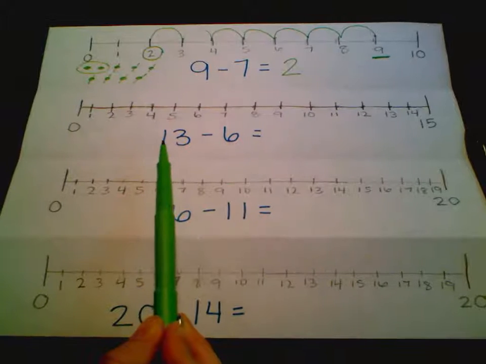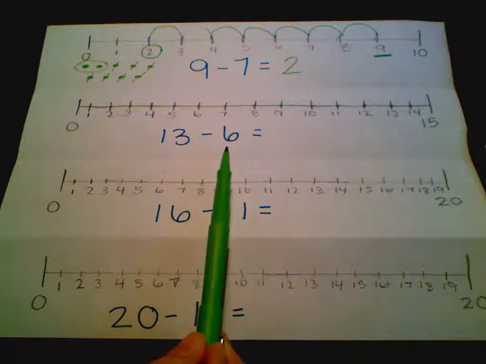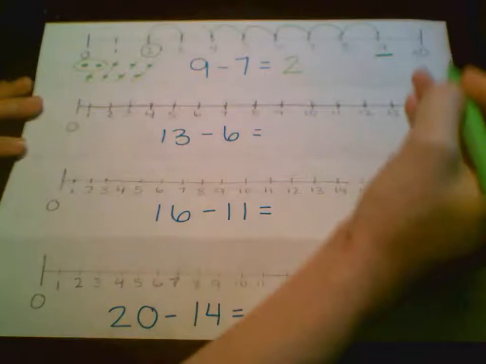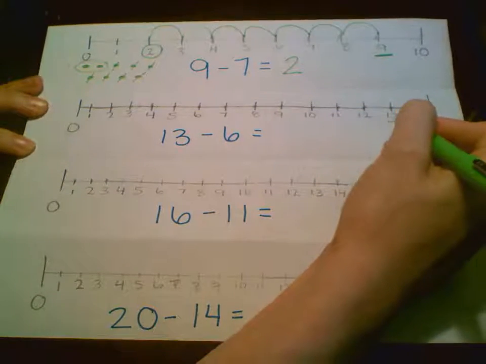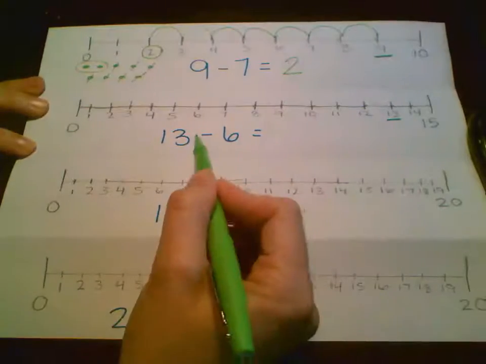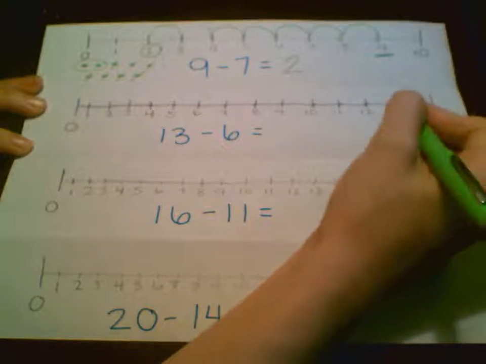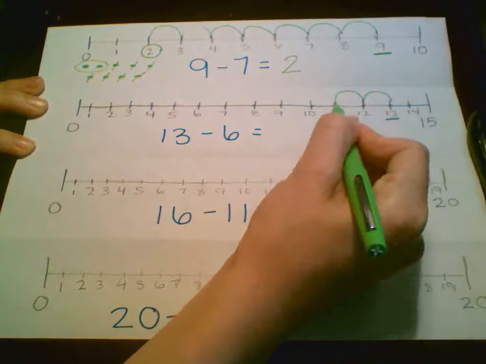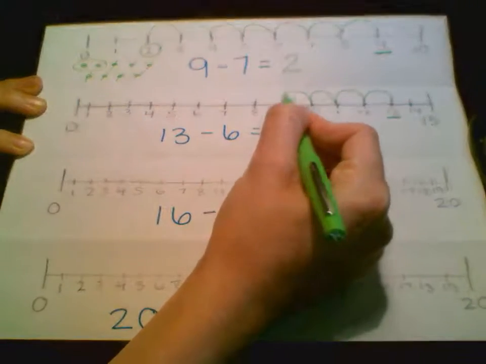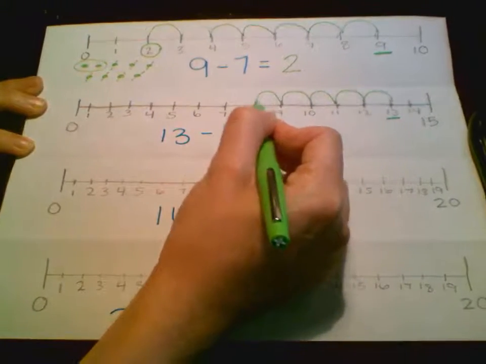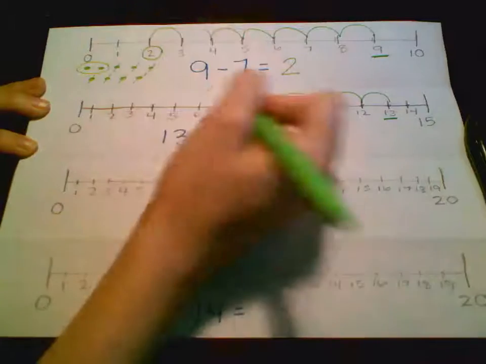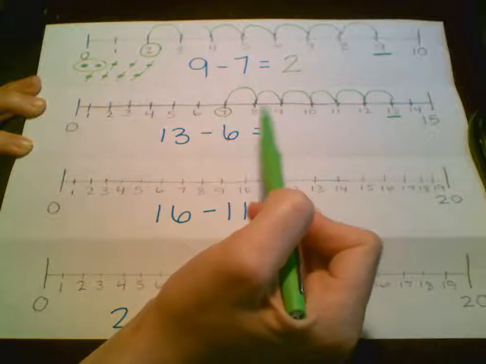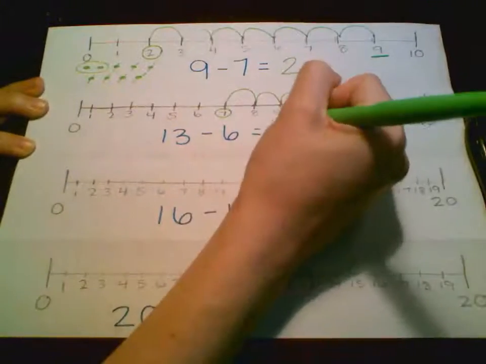So let's look at our problem again. 13 minus 6. All right, so I'm starting at 13 and I'm going to take away 6. So I want to find 13 on my number line and underline it. And I'm going to jump back 6 places. So starting on 13, I'm going to go 1, 2, 3, 4, 5, 6. I'm going to circle the number that I landed on. And that shows me that 13 minus 6 equals 7.